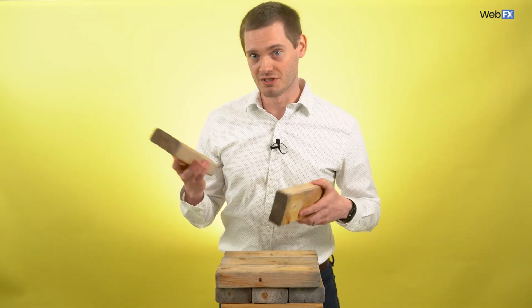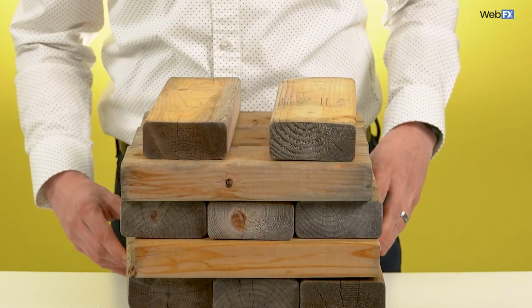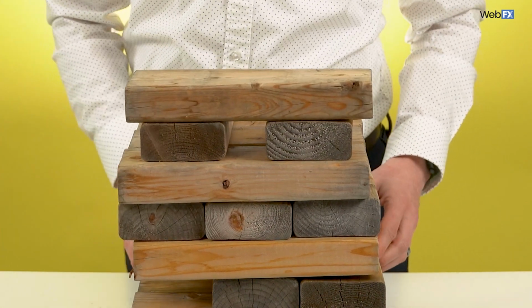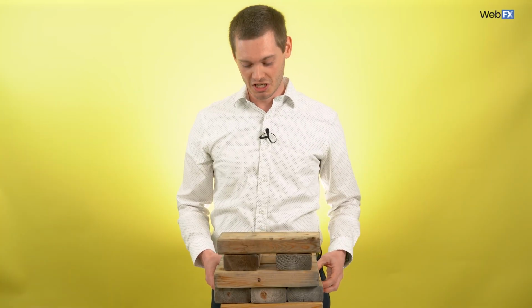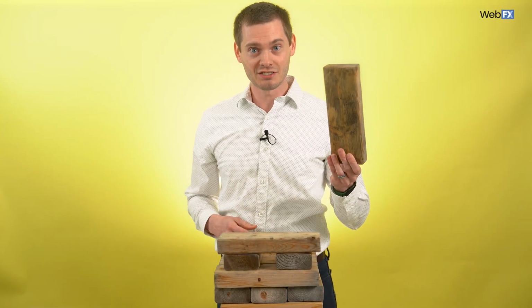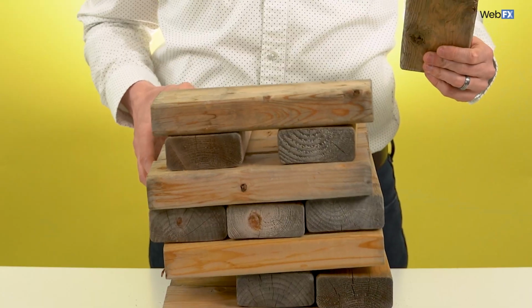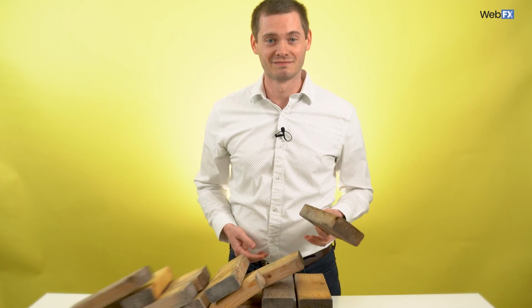So if one block is your content marketing strategy, another may be the content management system you use to publish your content. You can keep adding new strategies or technologies to your tower, but if something at the bottom is broken, like maybe you target the wrong audience with your content, the whole strategy gets a little shaky and is at risk of crashing down.